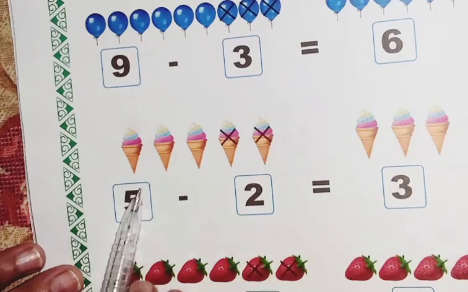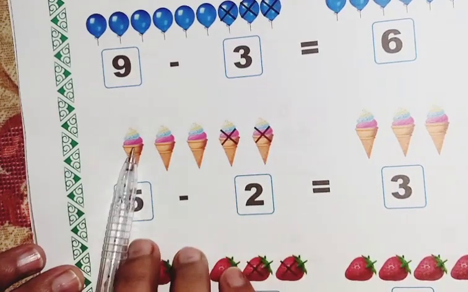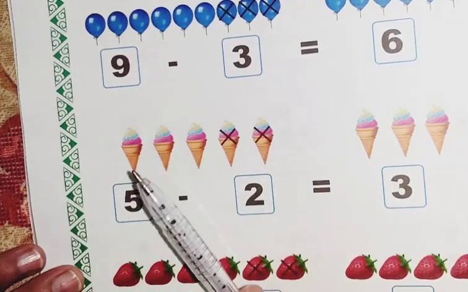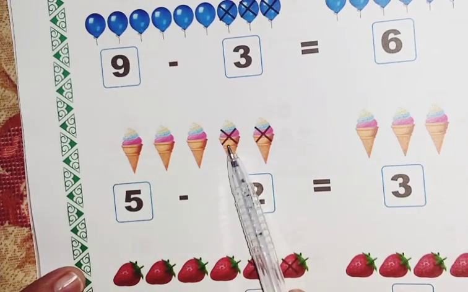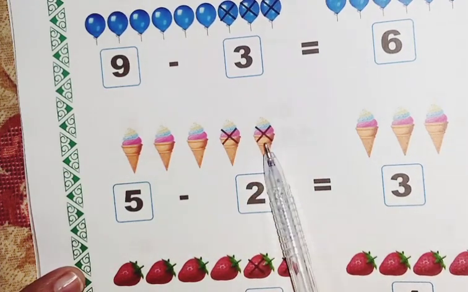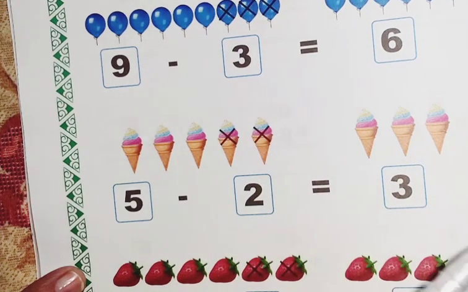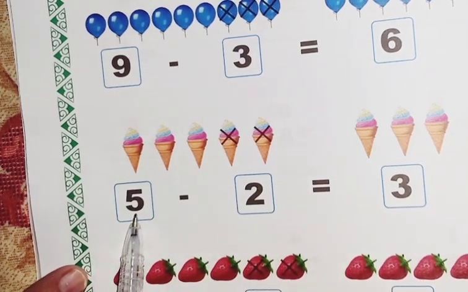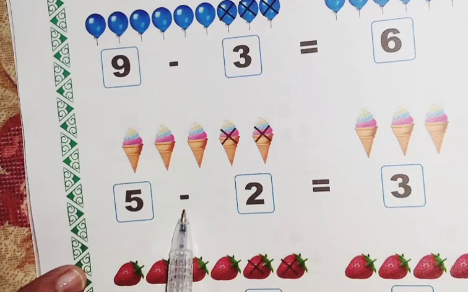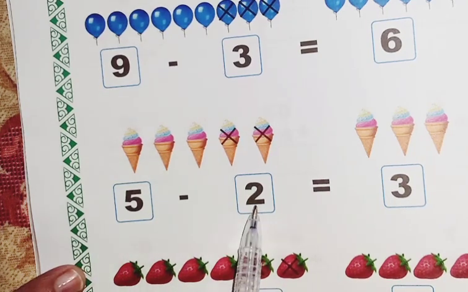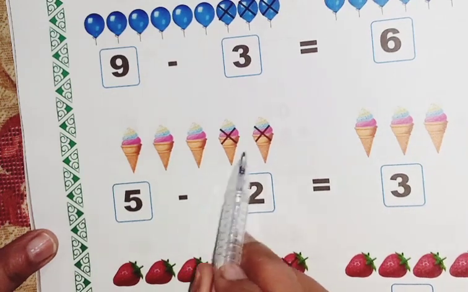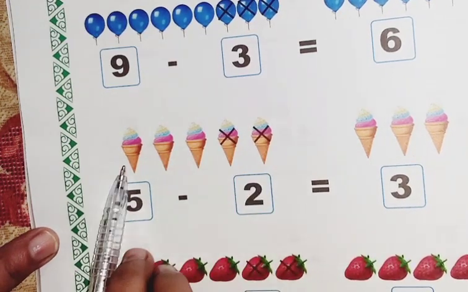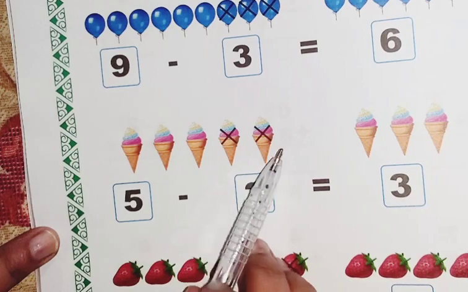Alright, next we have 5 ice creams here. How many ice creams? Count with me. 1, 2, 3, 4, 5. Very good. How many ice creams? 5. It means our question is 5 minus, our subtraction by 2. Very good. Now we will take away 2 ice creams from 5 ice creams, right?